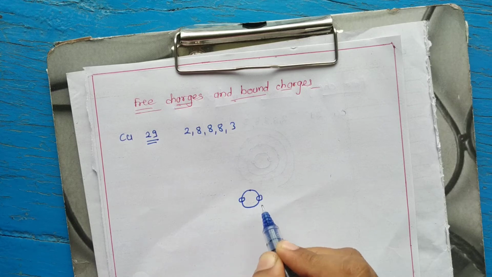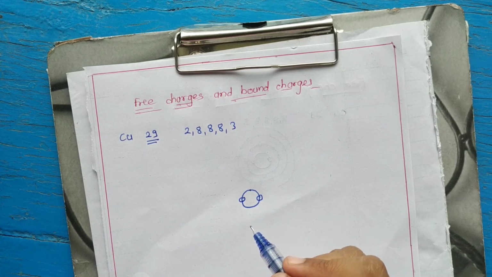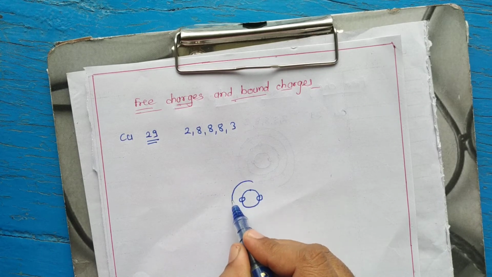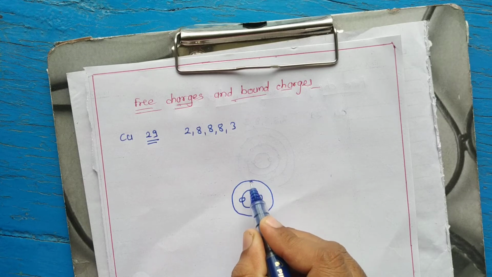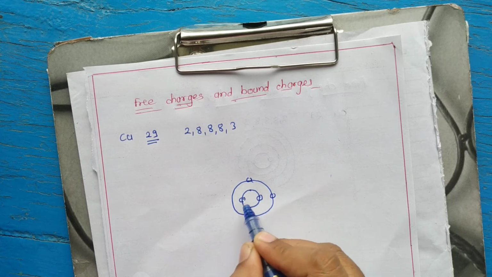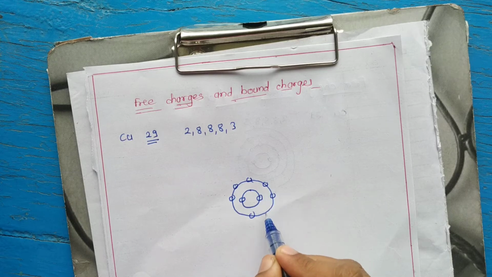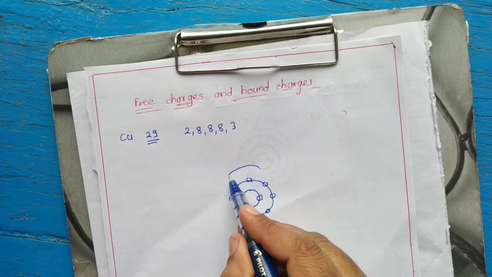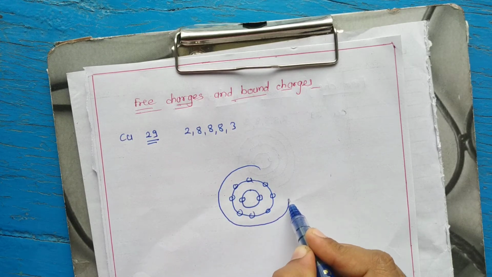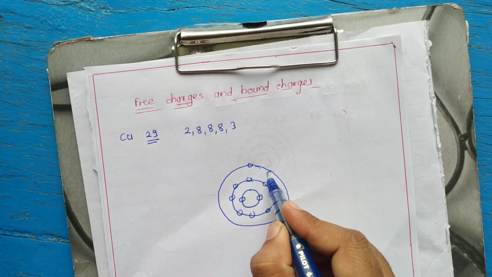In the first shell there are 2 electrons. In the second orbit there are 8 electrons. In the third orbit also 8 electrons.